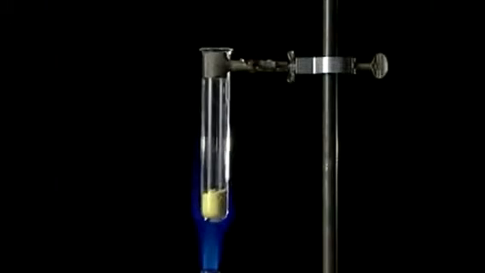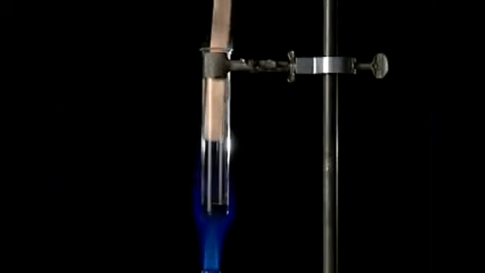There are 5 major classes of chemical reactions. A synthesis reaction occurs when 2 or more substances combine to form a single product. When copper is placed in hot sulfur vapors, copper 2 sulfide is produced.